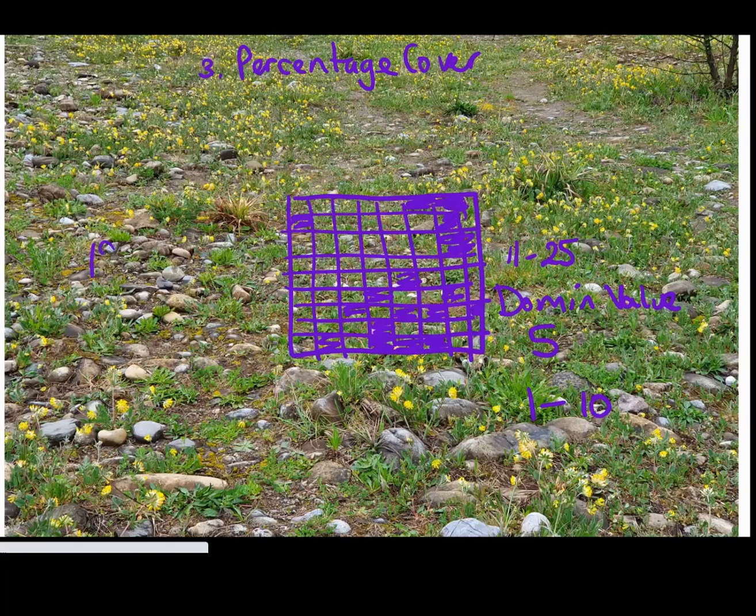So this is in 19 squares, and you might have noticed that one plant can be in more than one square, so it's not the same as frequency or actual counts. So here, if the grid was 100 squares, so 10 by 10, it would be 19%. 19% for the percentage cover of this yellow kidney vetch.